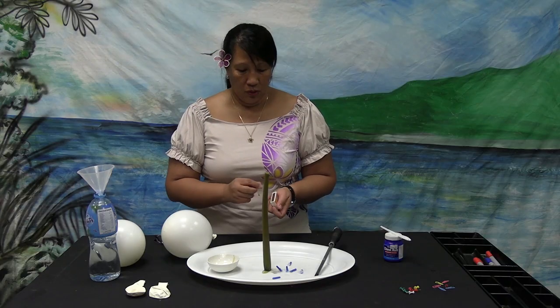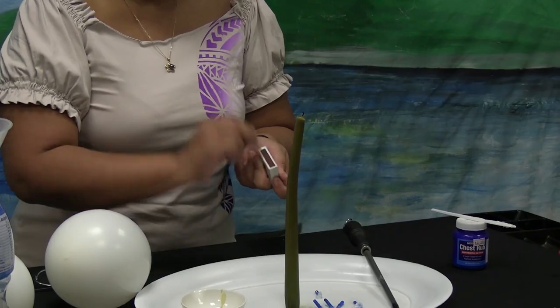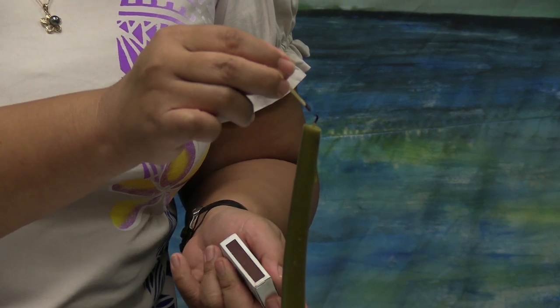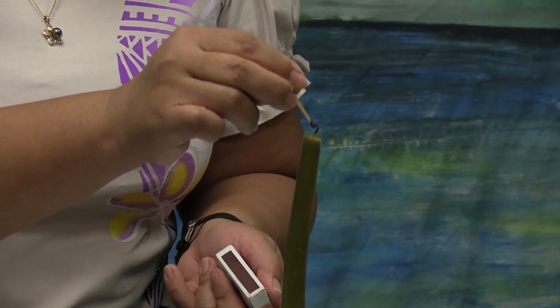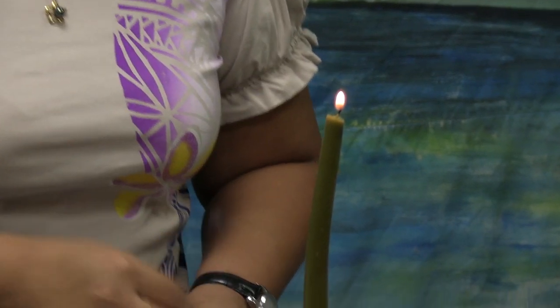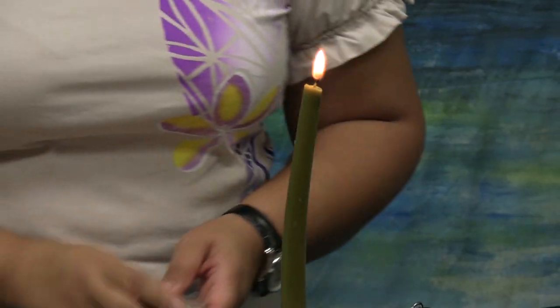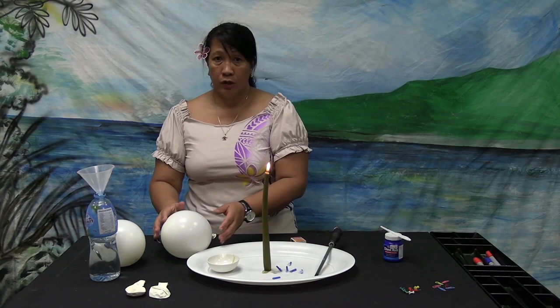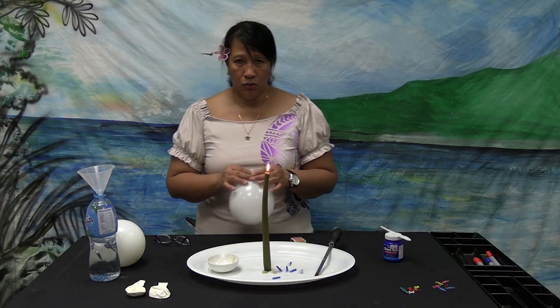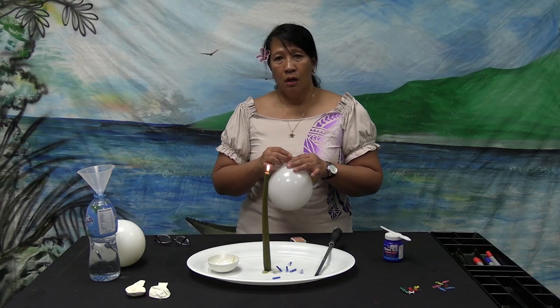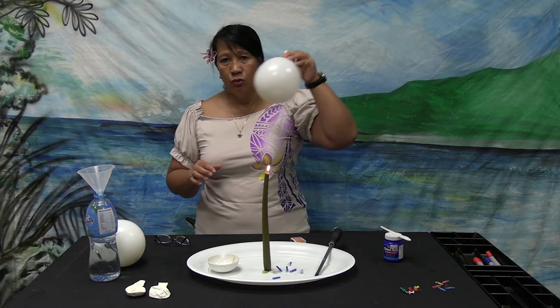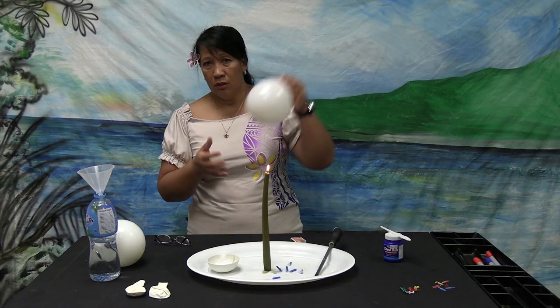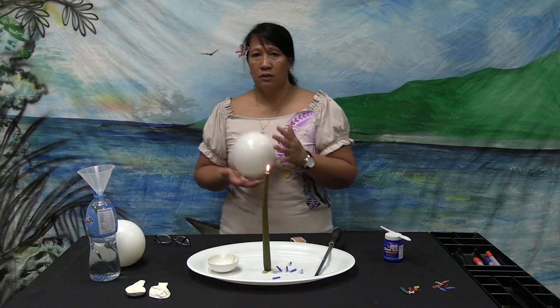So, I'm going to light the candle. Again, if you are doing this at home, remember you must have adult supervision. Okay? Somebody older with you. Alright, so we have here the balloon without water. See? It's very light.